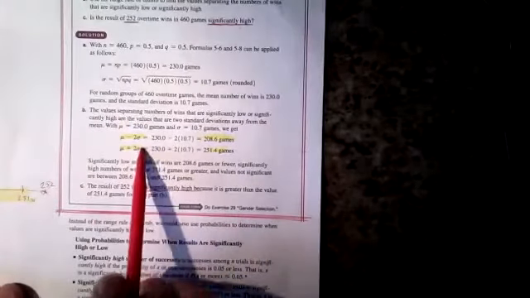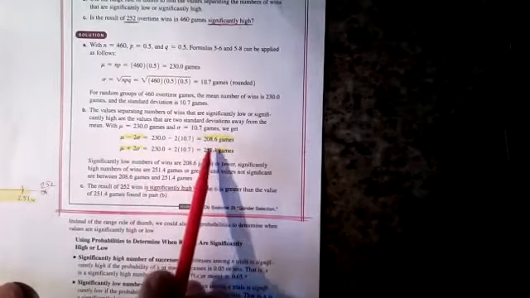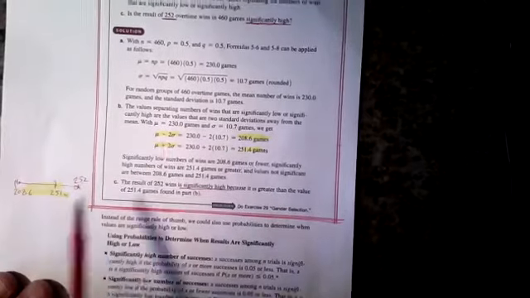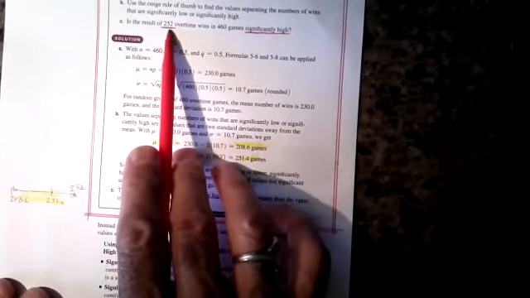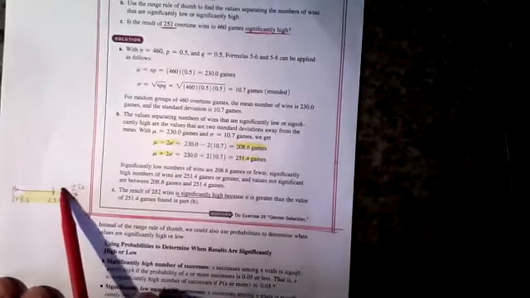Here, I already calculated the mean and standard deviation, so I put those here. They give you 2 numbers, right? You put those 2 numbers here. Then the question is, is the result of 252 significantly high? Where does that fall? It falls here. Then you say the result of 252 is significantly high because it's greater than the value of 251.